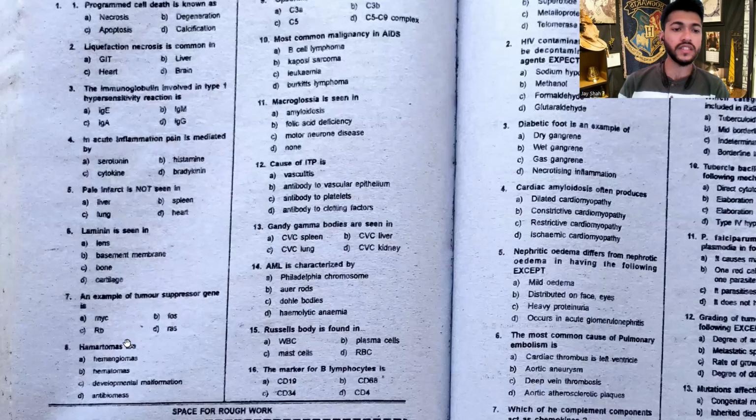Example of tumor suppressor gene. Now see, MYC, FOS, RAS, all of them are oncogenes. That means they will promote tumor formation, whereas RB is a tumor suppressor gene. RB is famous for retinoblastoma, Knudson's two-hit hypothesis, that one hit is before and one hit is after. The environmental insult results in a second hit, and that results in formation of the eye tumor known as retinoblastoma. What are hamartomas?